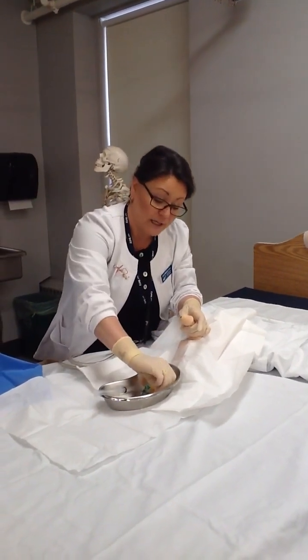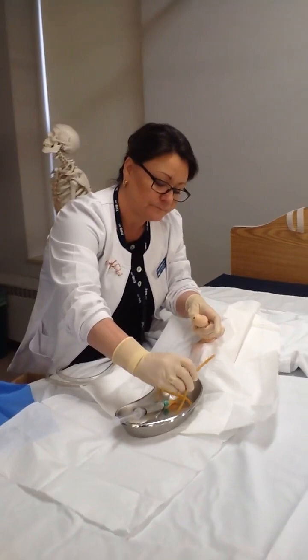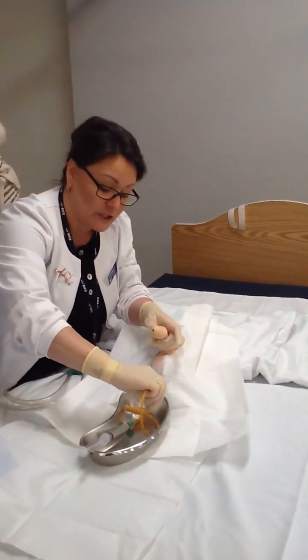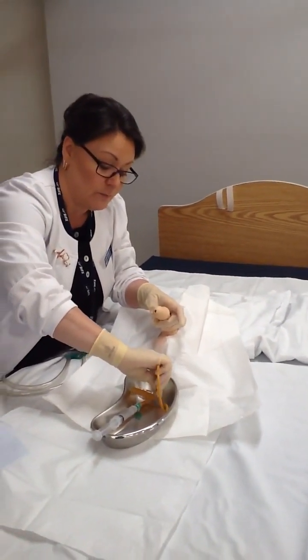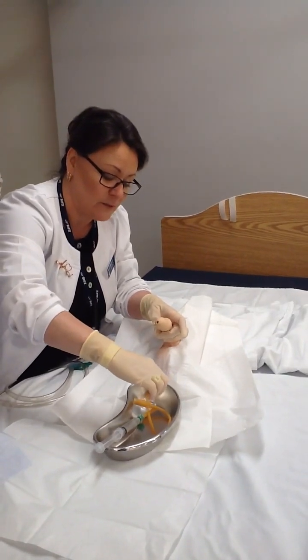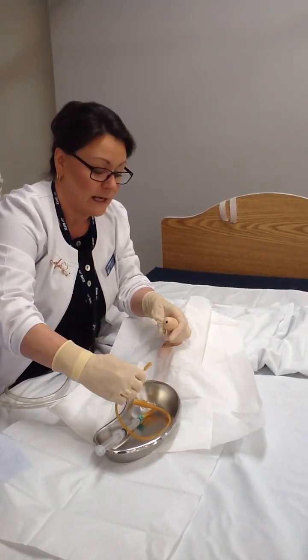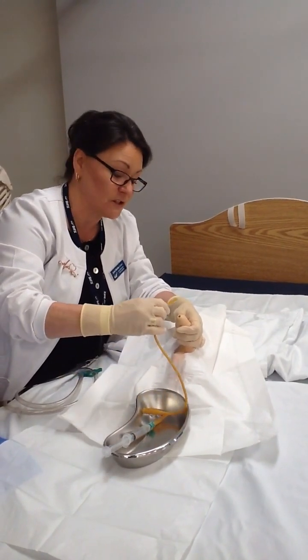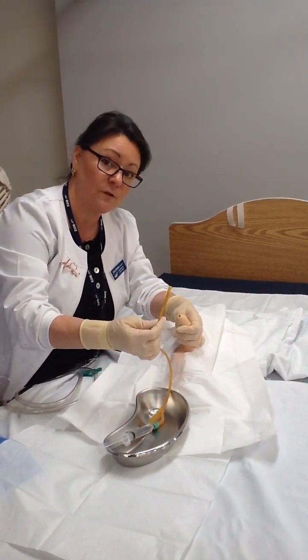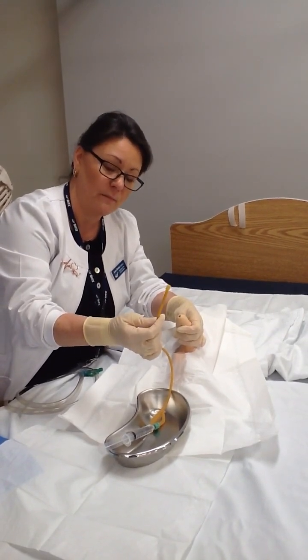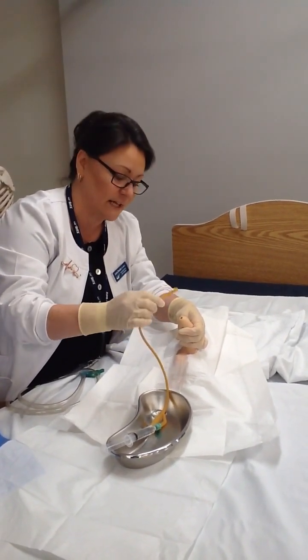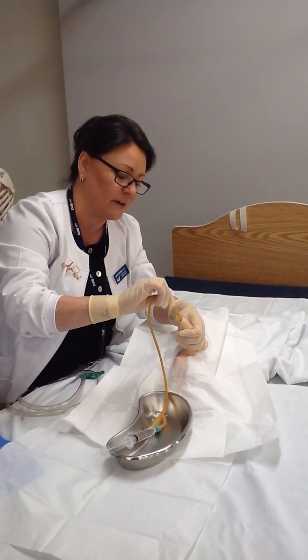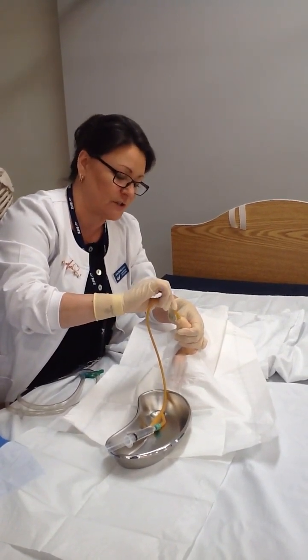So I'm going to pick up my end, and I'm going to tell Jesse to bear down as though he were having a bowel movement. I'm going to point the penis all the way to the ceiling because that really eases the insertion. I'm going to keep my sterile fingers back from the meatus and back from the genitalia. I never want to touch the genitalia. That would contaminate my gloves. And I'm going to just start to insert.